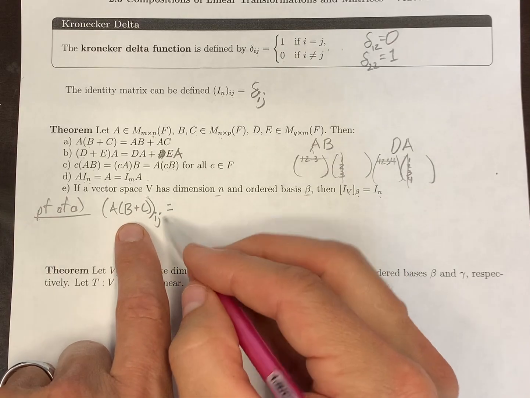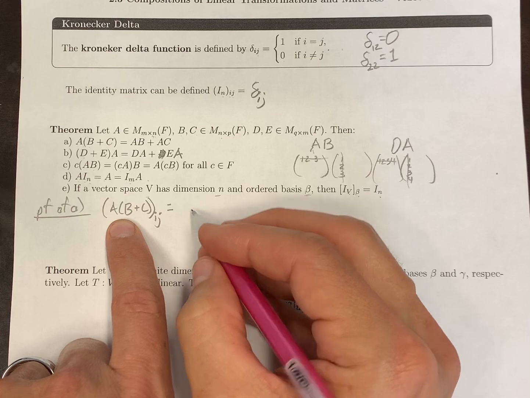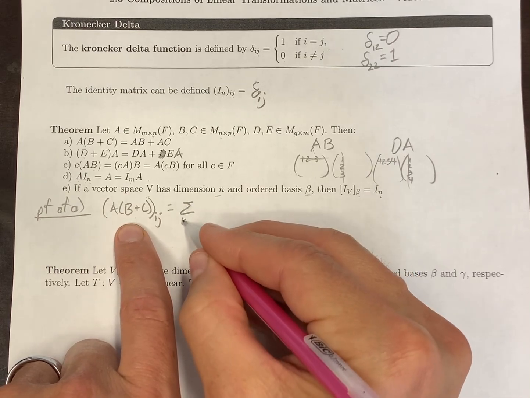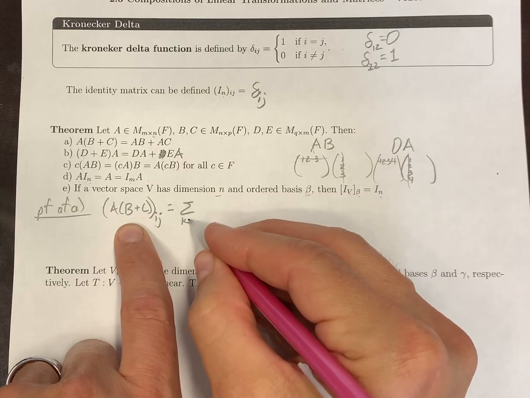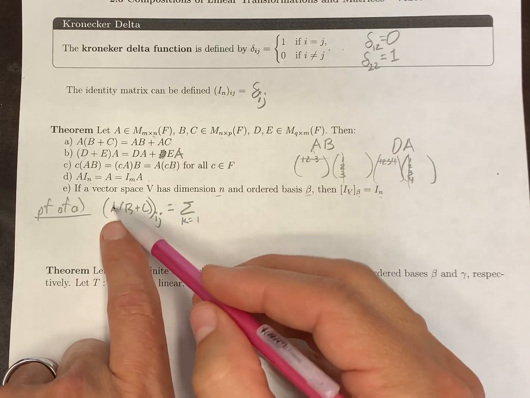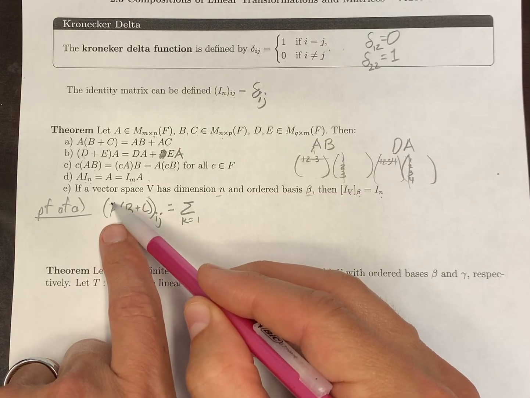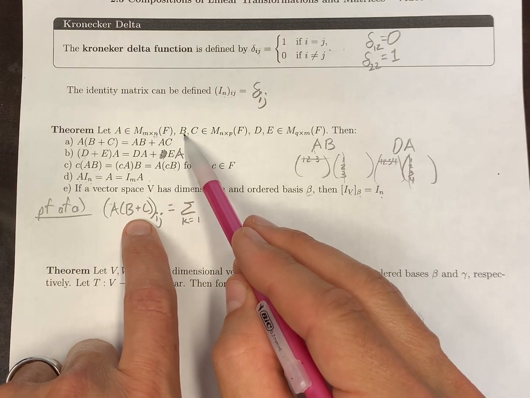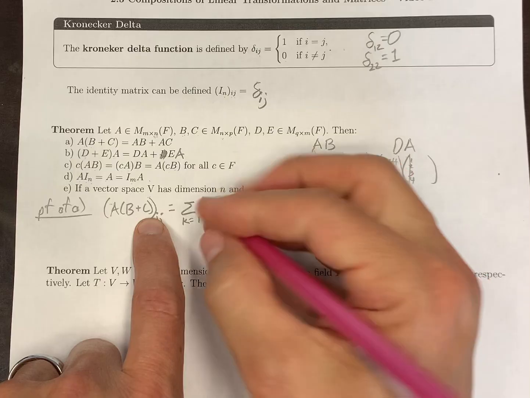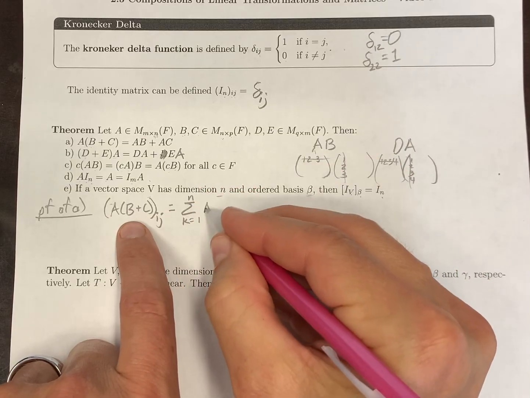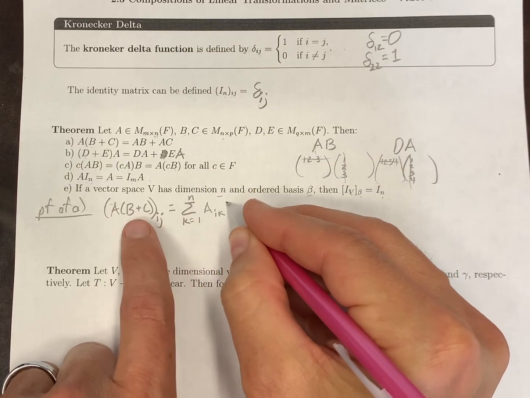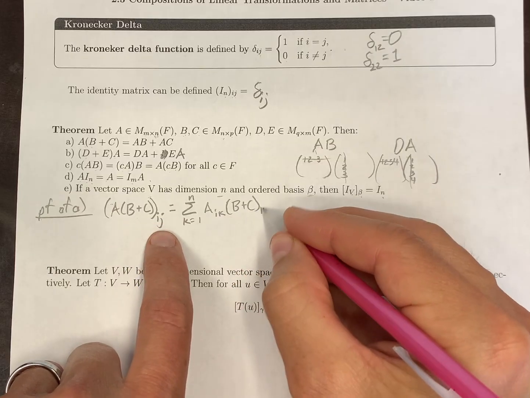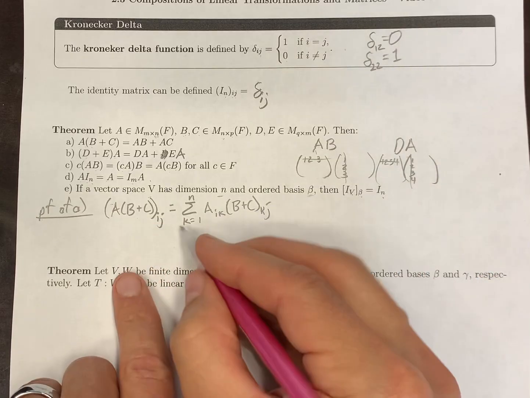The ijth entry of this product is equal to the sum, k equals 1 to n, because we multiply across all of the columns of A, or the rows of B plus C, of A_ik times (B plus C)_kj, right?